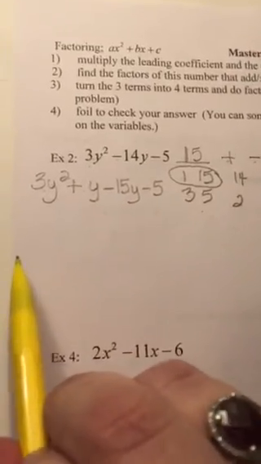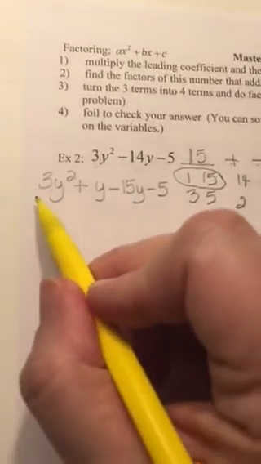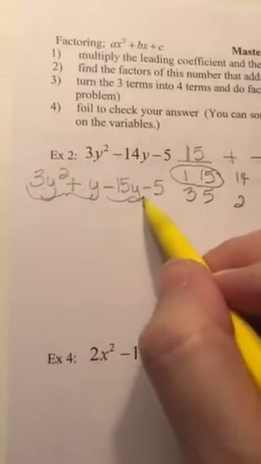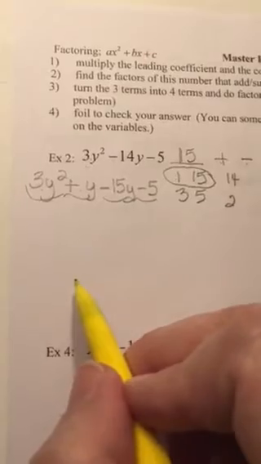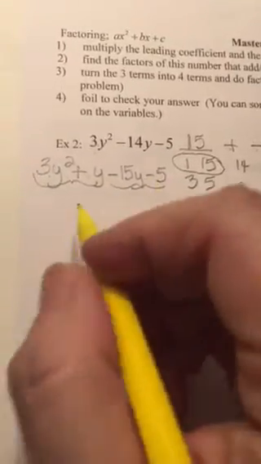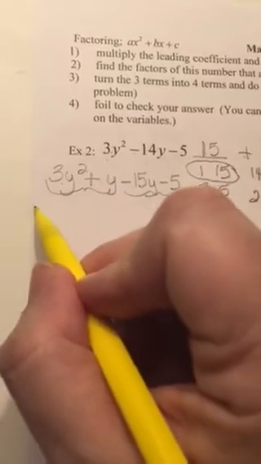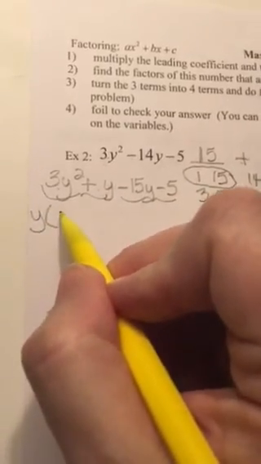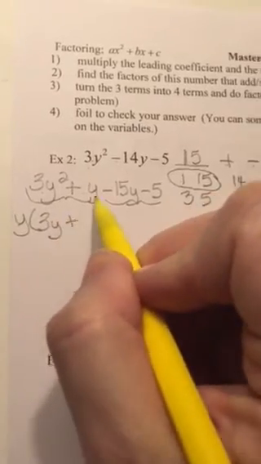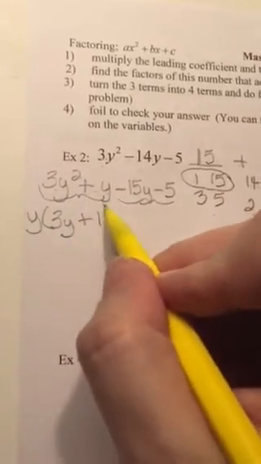Now the rest of this we already learned to do the other day. So I have 4 terms with no GCF. I do my factoring by grouping process. So the rest of this is material we did the other day. That's my only new step. So the GCF here is a y, and I'm dividing it out. So this divided by this leaves me with a 3y. This divided by this leaves me with a 1.